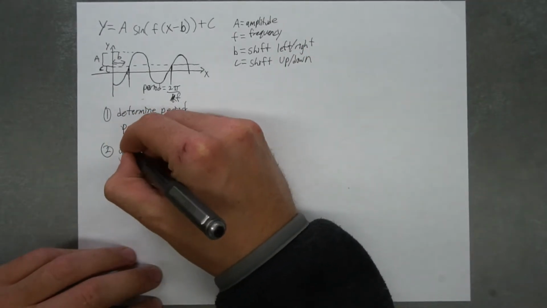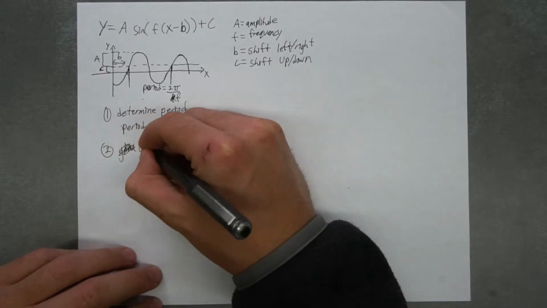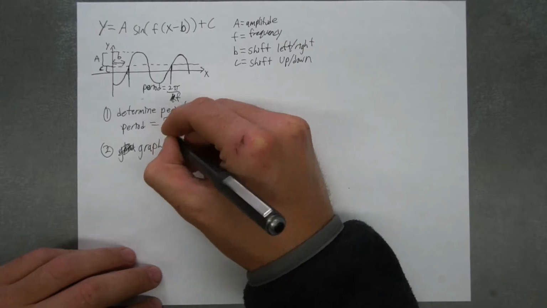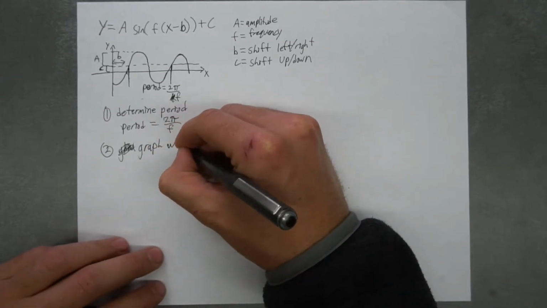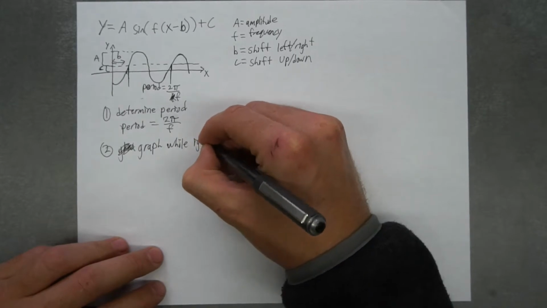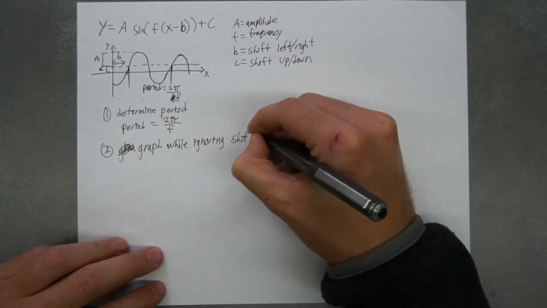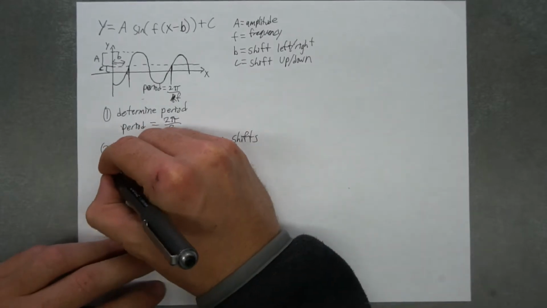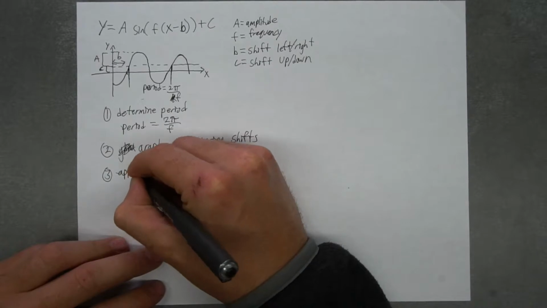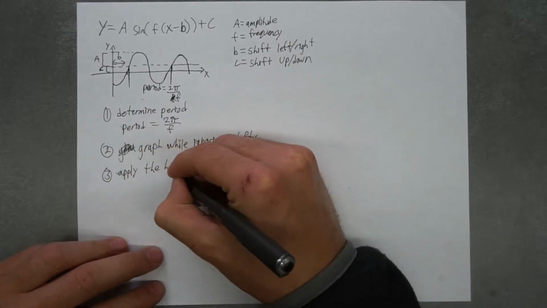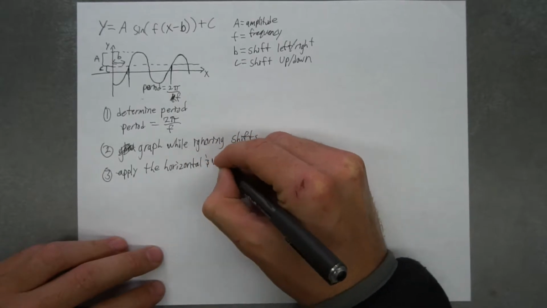So this is: graph while ignoring shifts. And the third and final step is apply the horizontal and vertical shifts.